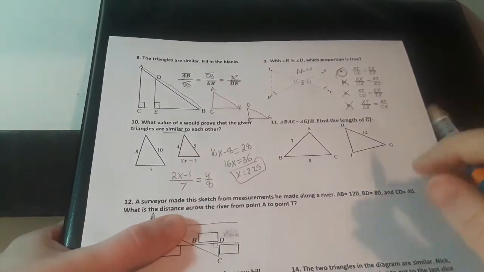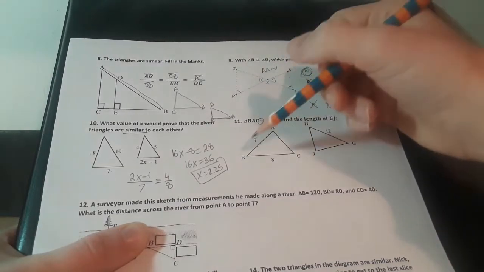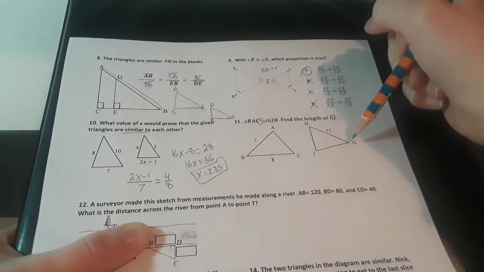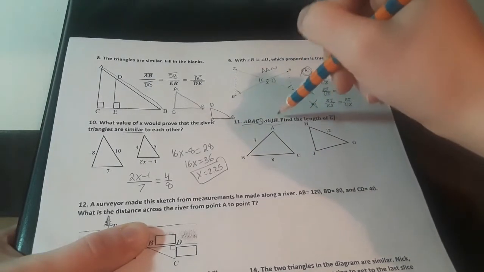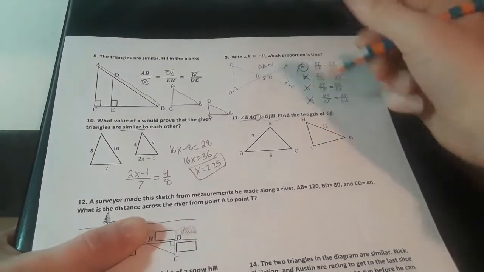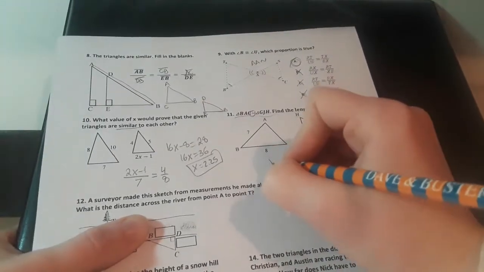All right, this is another one. We have similarity. That's what that little symbol means. They're telling us BAC is similar to GJH. Make sure whenever they give you the name, you use that because they give you the name on purpose so you can figure out what's corresponding to what. So we're trying to find the length of GJ. So I'm going to call that an X because that's what we're looking for. I'm going to start with that.